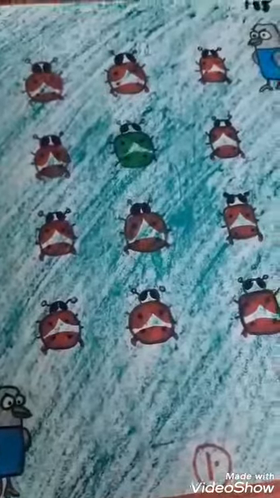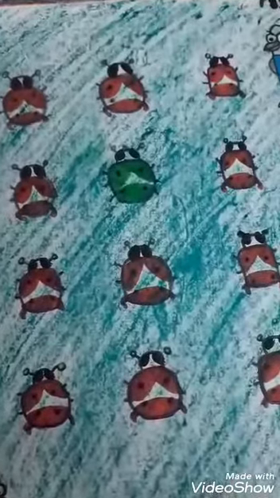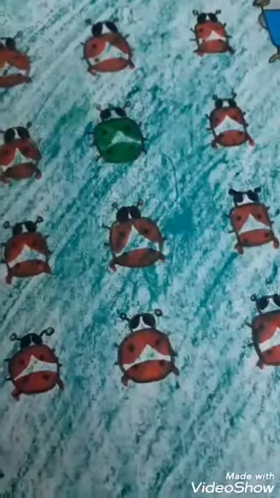In such a situation, suddenly a variation occurred in the form of green color. So, what happened now? In this green background, the green beetle is unable to be seen by the crows. The crows could not identify this green beetle, so they kept on eating red beetles.